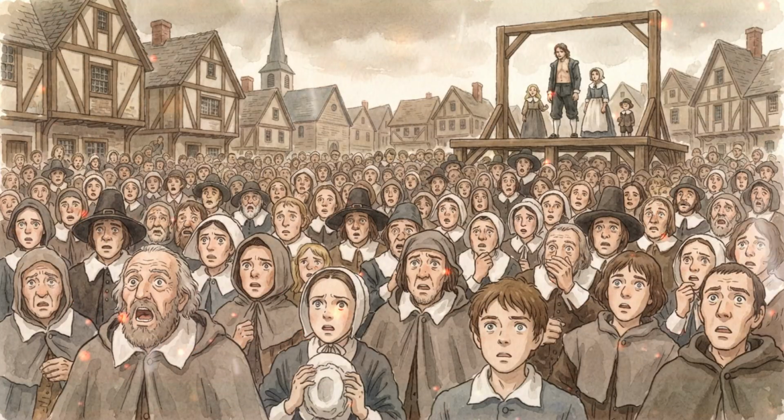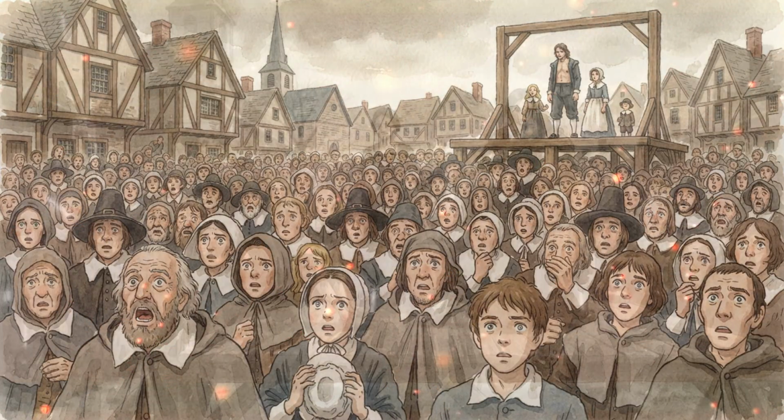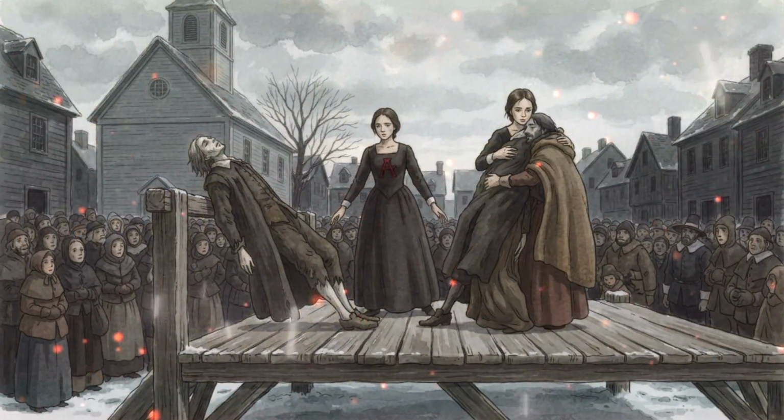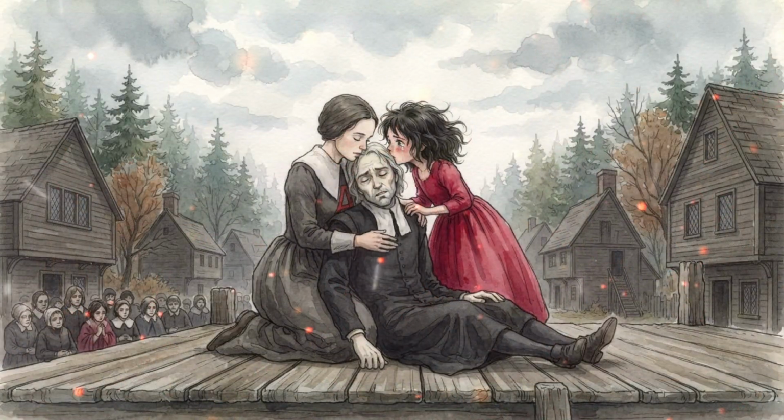Having finally confessed publicly and completely, Dimmesdale collapses and dies on the scaffold in Hester's arms, seemingly at peace at last, while Pearl, in a symbolic gesture of release, kisses him for the first time.